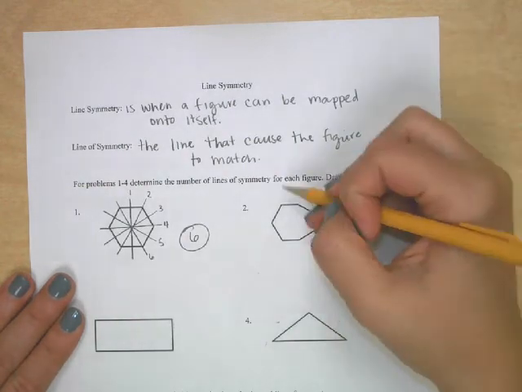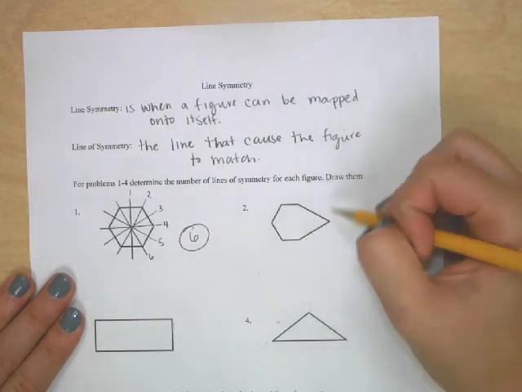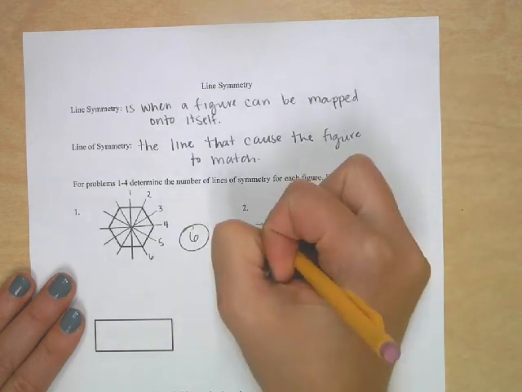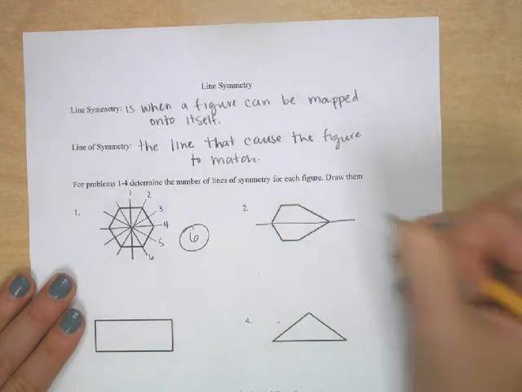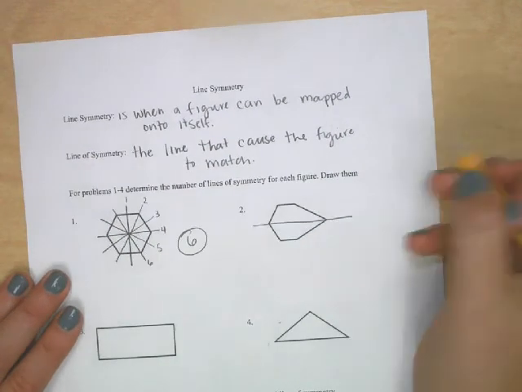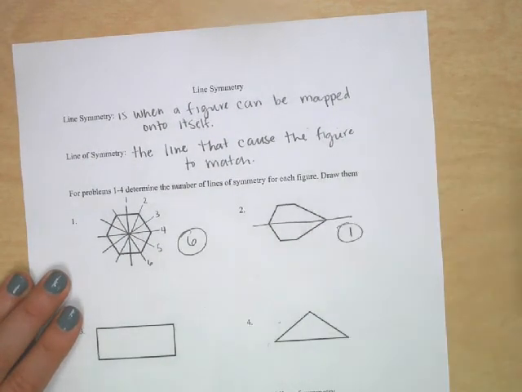This next one, there's no way for it to be a line of symmetry vertically. There's no way for it to match. But if we go horizontal, I can get 1, and then diagonally, there's no other one. So this is going to be 1.